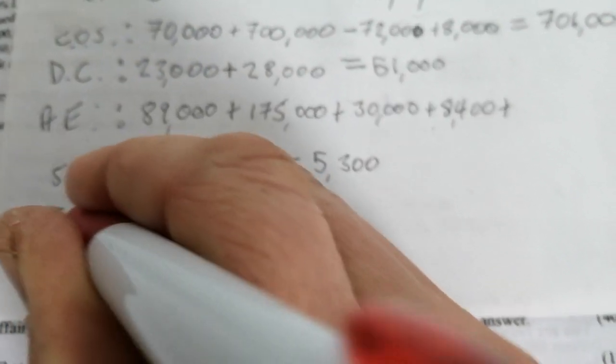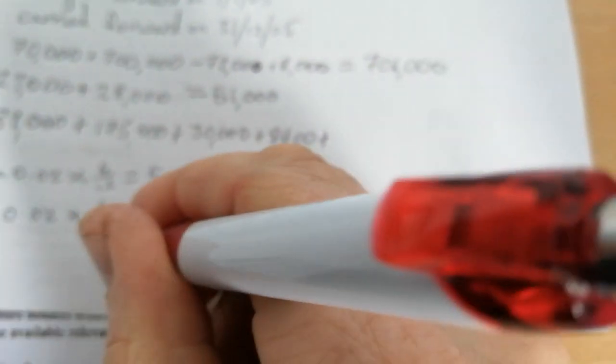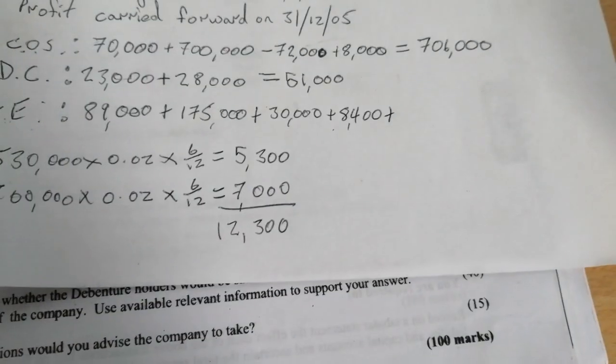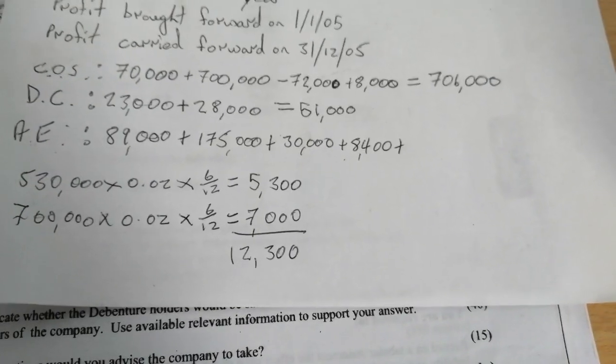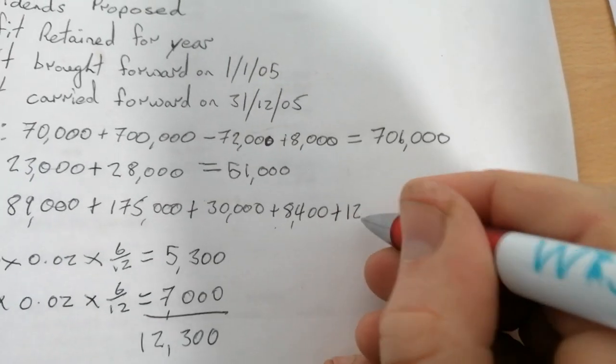So if we base our calculations on that, 700, again 2%, and again 6 months, that's going to be 7,000, and 2% is 14,000, but then half of that again is 7,000. So 7,000, and then add the two of them together, 12,300. 12,300 is your depreciation on buildings. Okay, so your depreciation on buildings then must be added in over here, and that's plus 12,300.